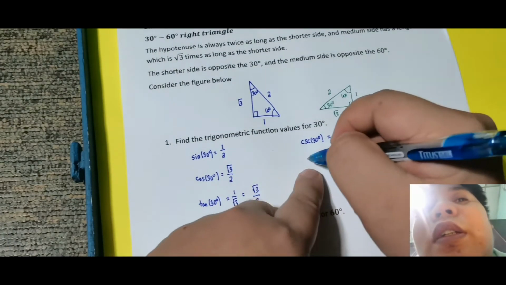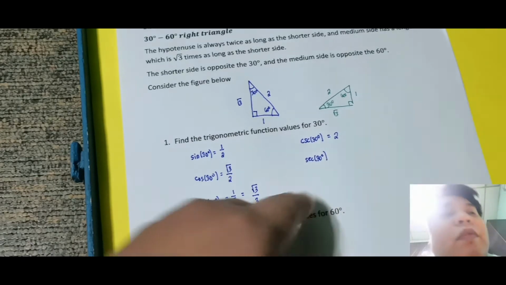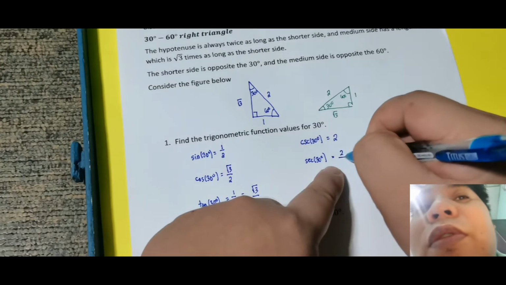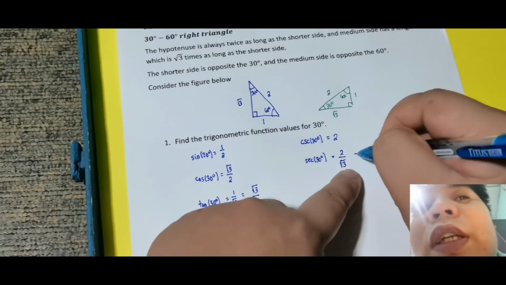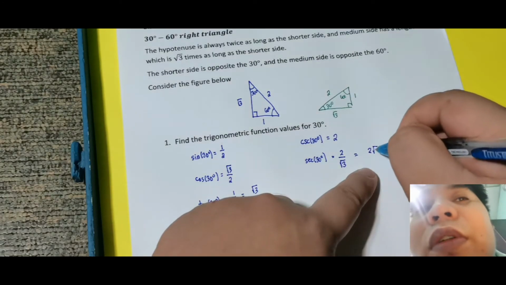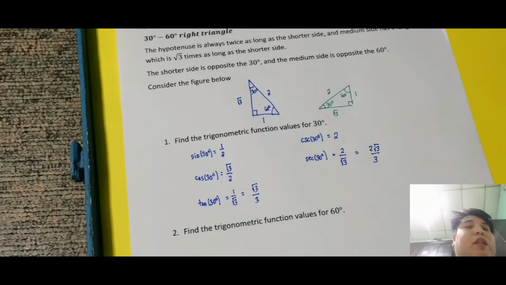Okay, next is secant 30 degrees. Paano siya? So ito, i-reciprocate natin. So this is equal sa 2 over square root of 3. Then pag ni-rationalize siya, ang sagot sa kanya is 2 square root of 3 over 3. Tama? So, kayo na bahala sa rationalization part.